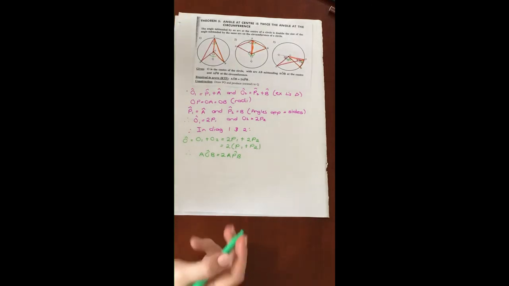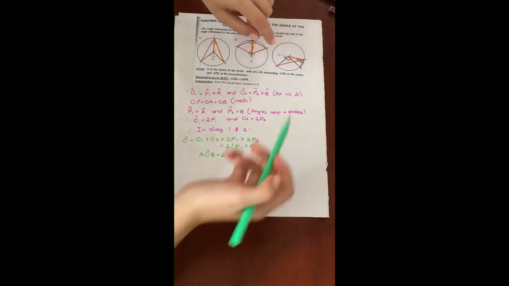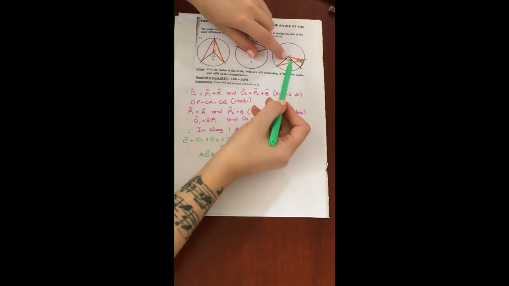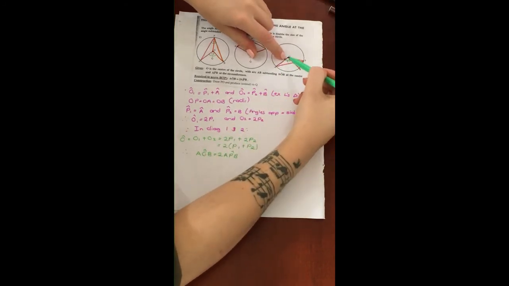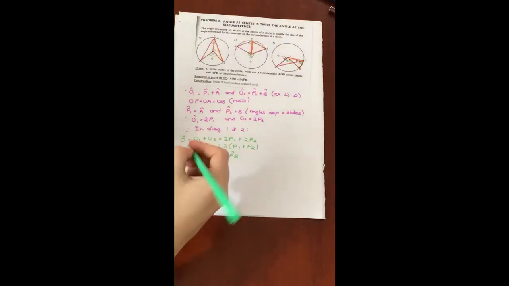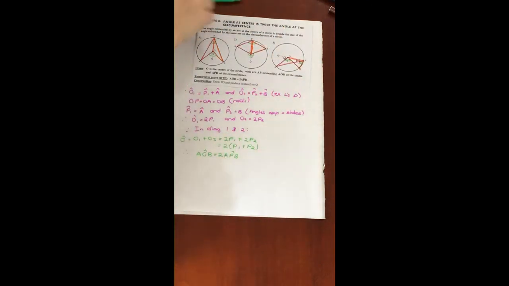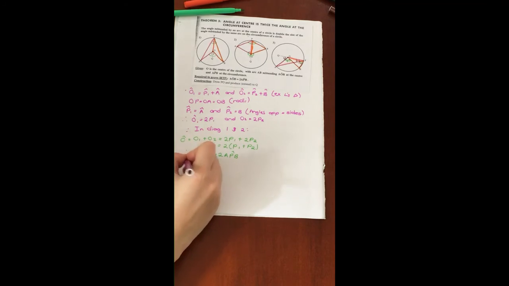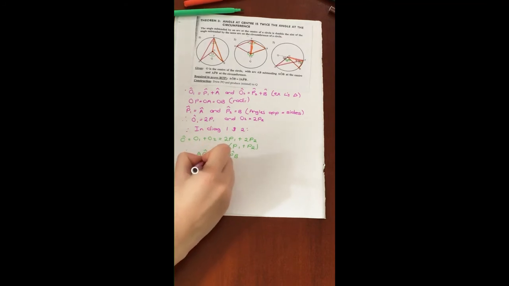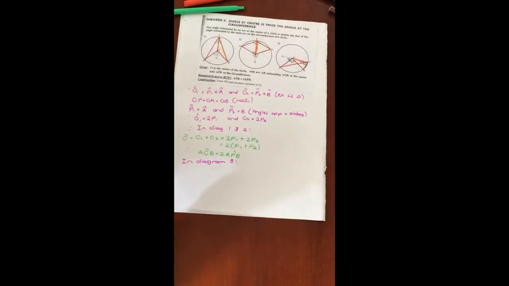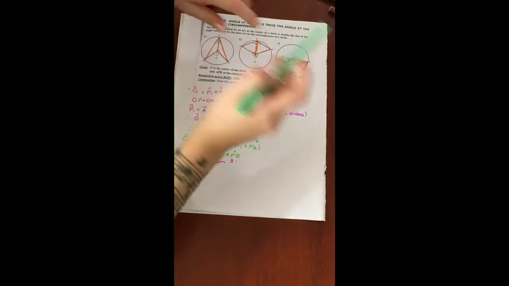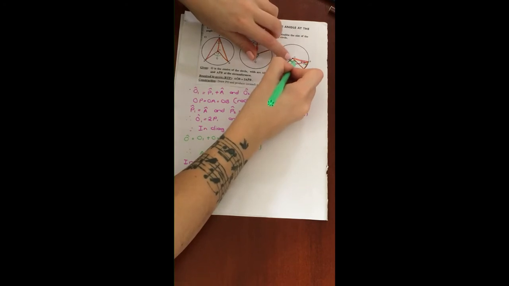Okay, now remember I said that works for diagrams 1 and 2, but you couldn't have said O1 plus O2 for diagram 3, because in this diagram you're only looking for part of O2. It's O2 minus O1, not the whole thing. So now in diagram 3, you just want this little piece, this angle here.